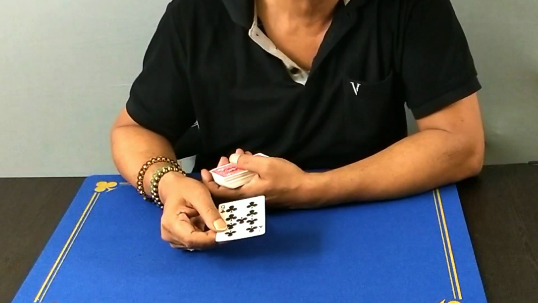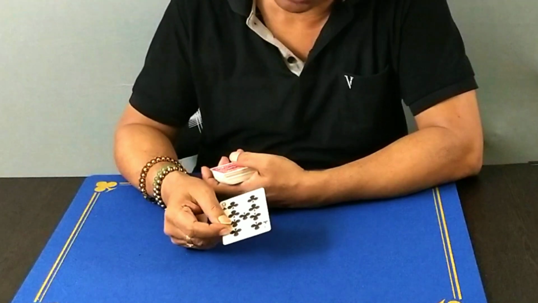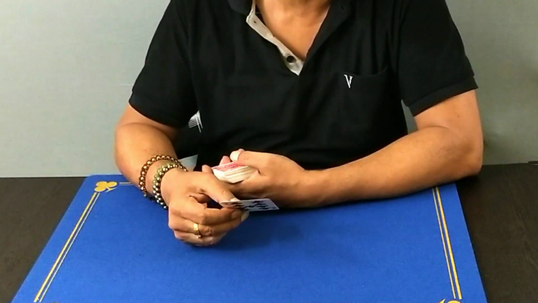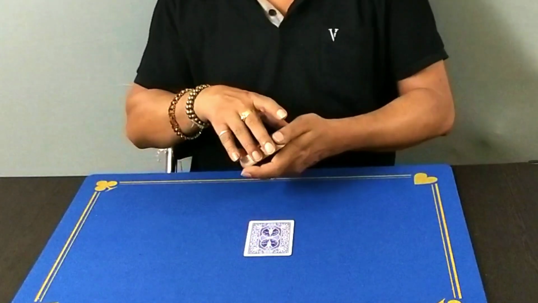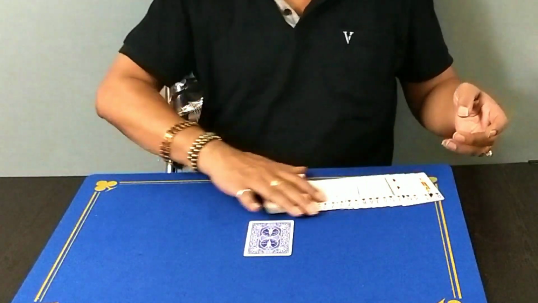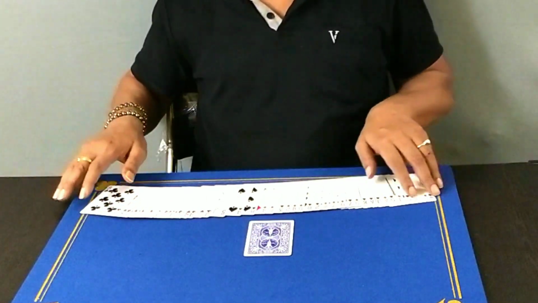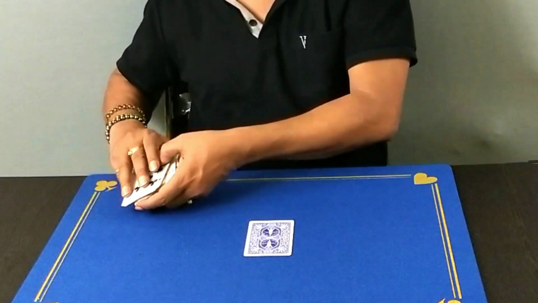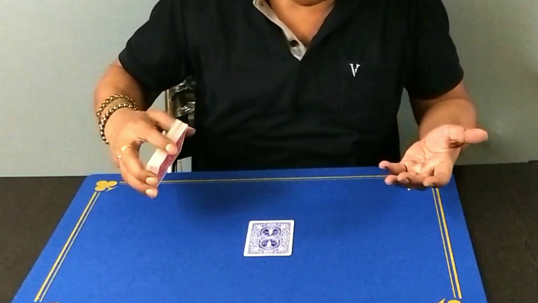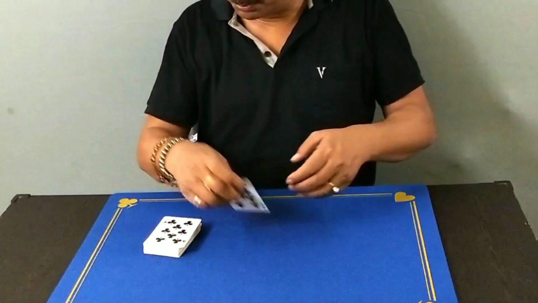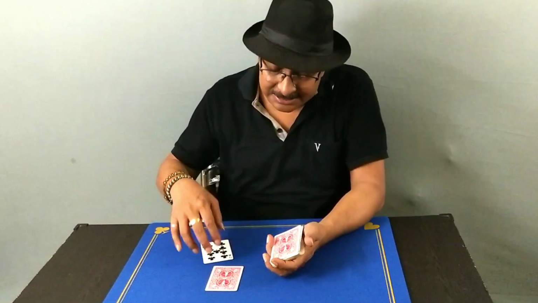That means it has a different back design. So saying, you just turn it over, and it has a blue back design. You can turn the deck face up and spread quickly, and it is seen that all the cards are different. So that is the presentation.